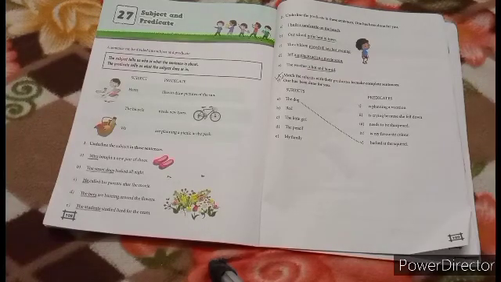Alright, and then next comes predicate. तो प्रेडिकेट वो होता है बच्चों जो हमें सब्जेक्ट के बारे में बताता है या सब्जेक्ट के बारे में जानने में हेल्प करता है. So the predicate refers to the part which tells us something about the subject, and don't forget that it contains the verb.